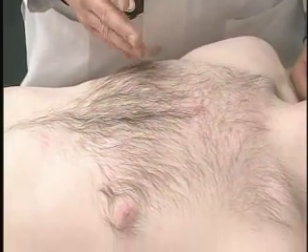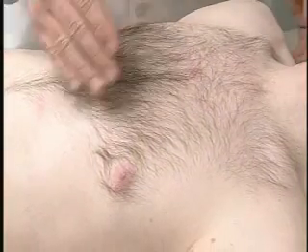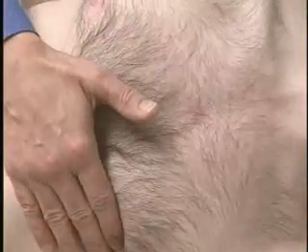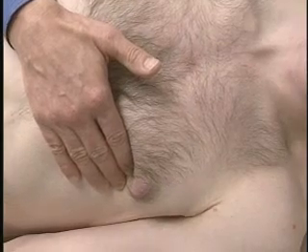Again, if you can't feel the PMI with the patient supine, have the patient roll over to their left side about 45 degrees and exhale fully.